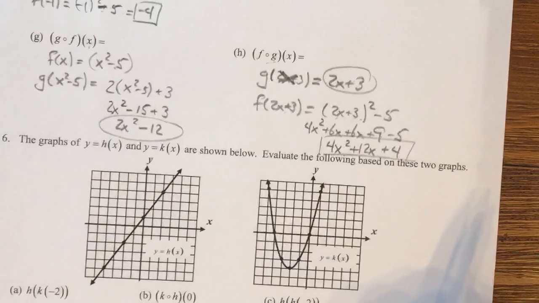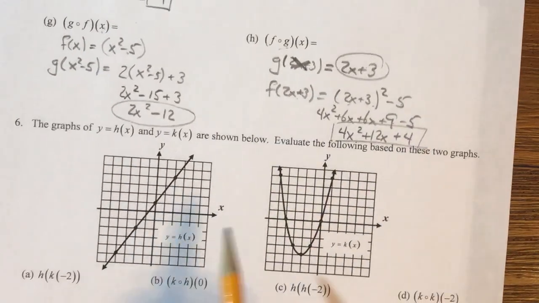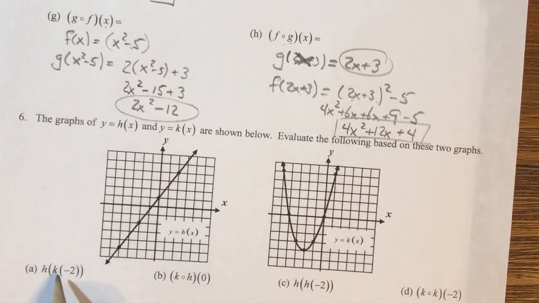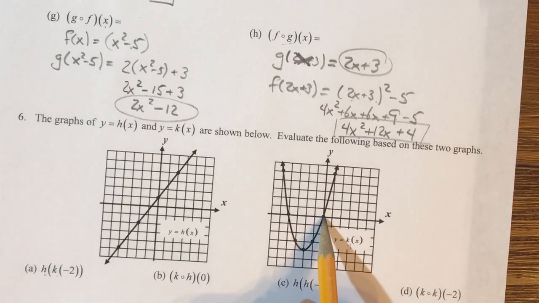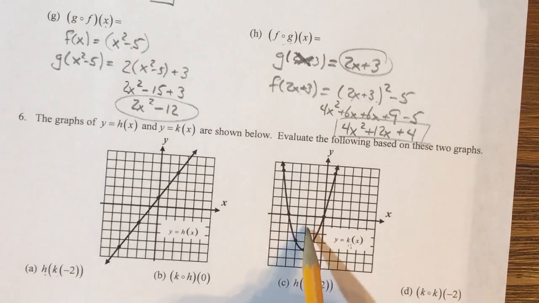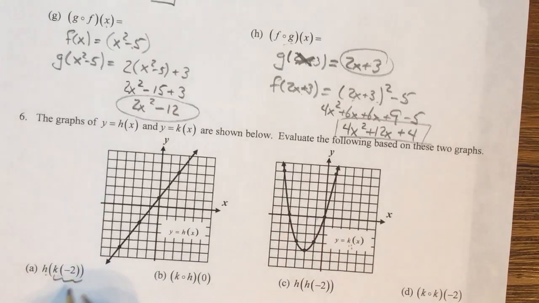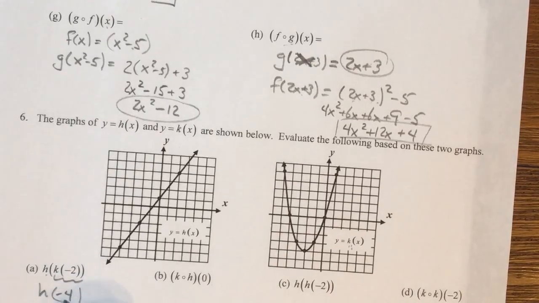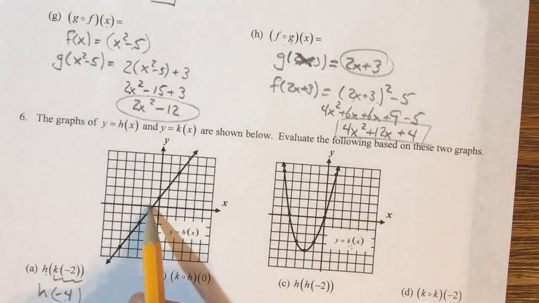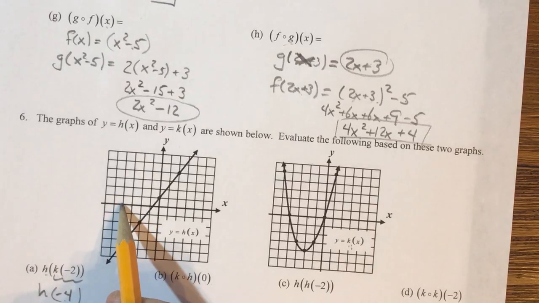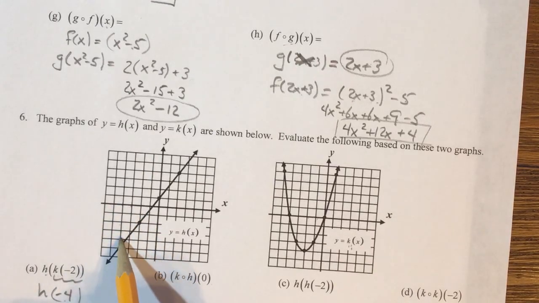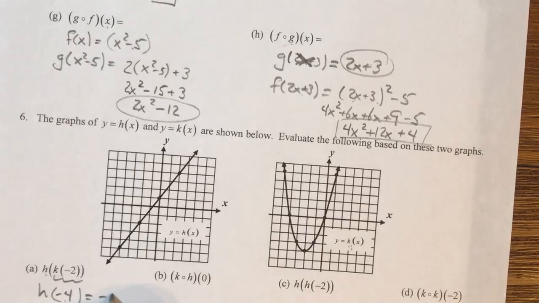All right. A little more composition. This should be easier. Back to graphs. K is over here on the right. H is on the left. All right, what's K of negative 2? If I go back 2, 1, 2, where am I? Down 4. So K of negative 2 is negative 4. Now do H of negative 4. 1, 2, 3, 4. Where am I? 1, 2, 3, 4, 5. Negative 5.